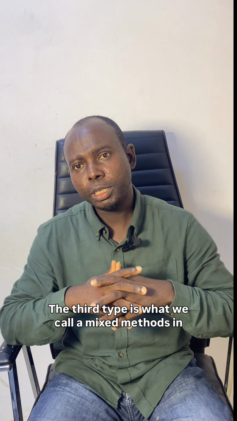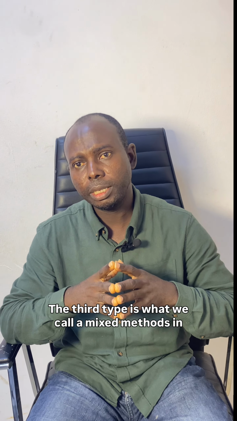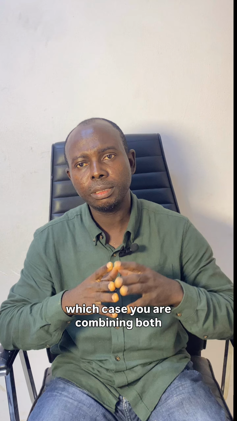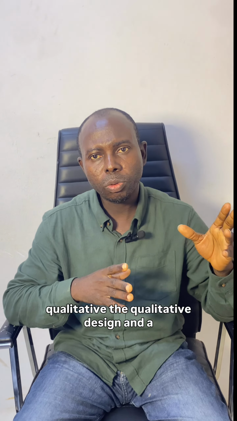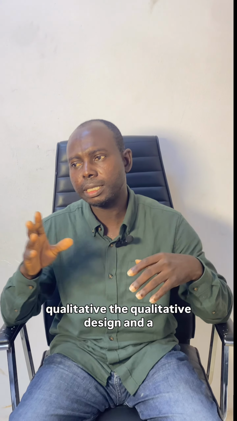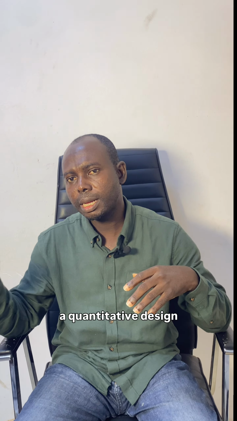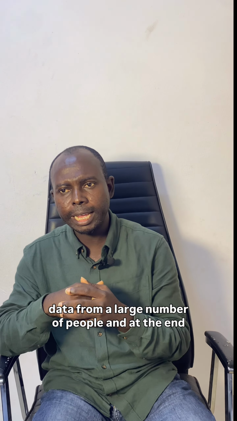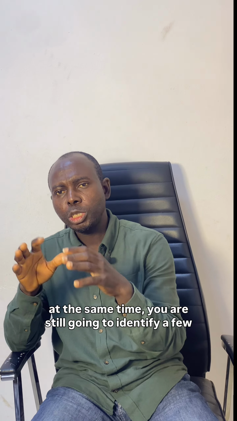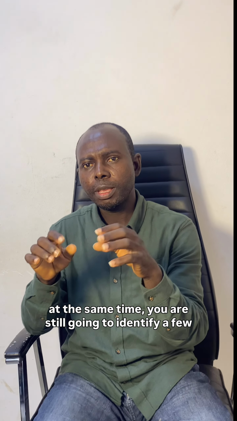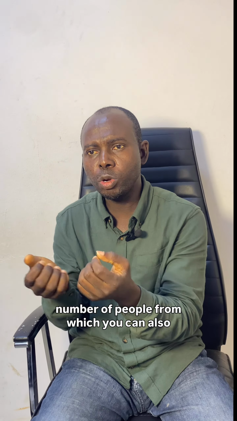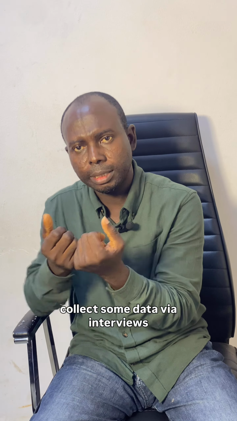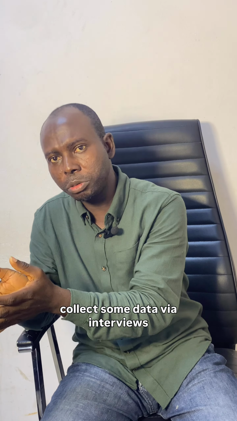The third type is what we call mixed methods, in which case you are combining both a qualitative design and a quantitative design. Both of them will be considered. That means you collect data from a large number of people, and at the same time, you still identify a few people from whom you can also collect some data via interviews.